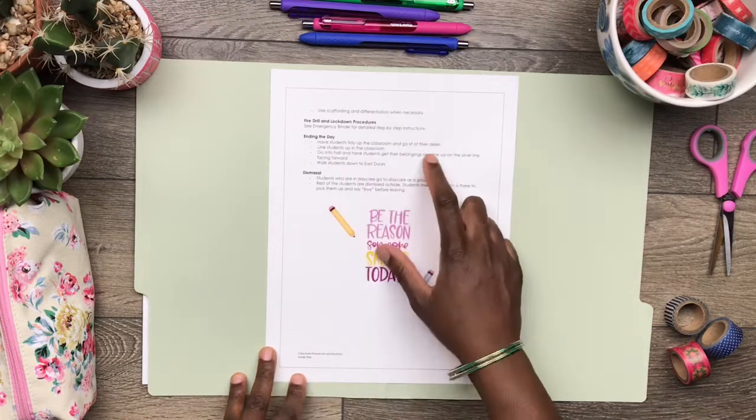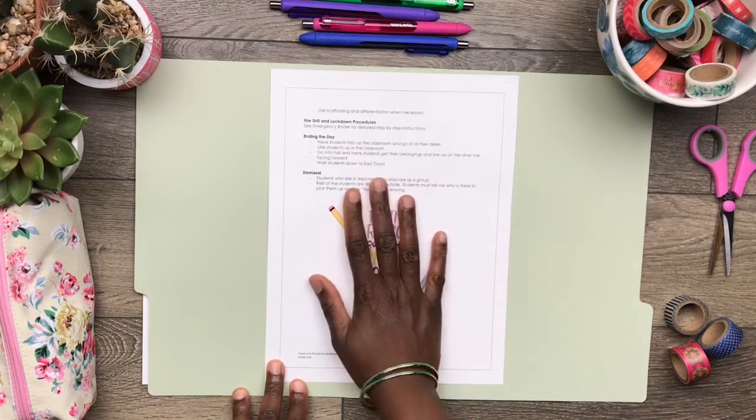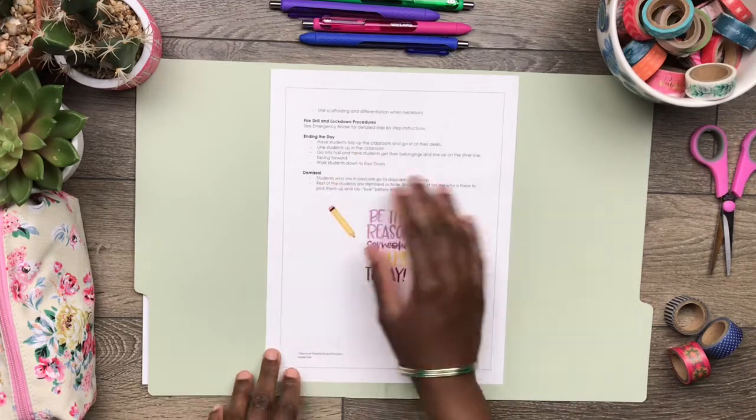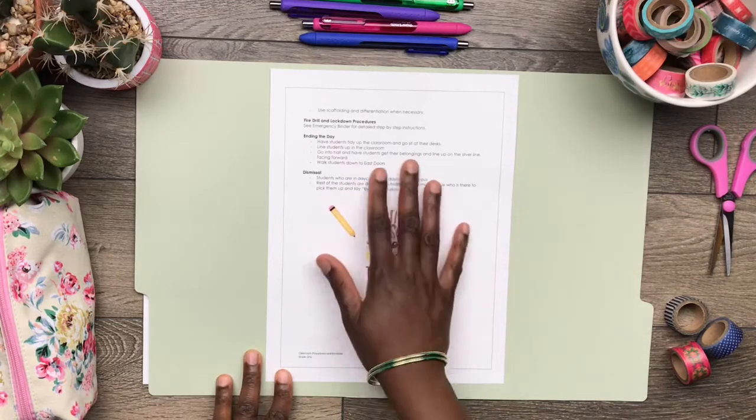So, ending of the day. Once they have tidied up the classroom and sit at their desks, I'm going to have them line up in the classroom, then we're going to go out in the halls of class, and they're going to get their belongings, and we're going to walk down to where I dismiss them.